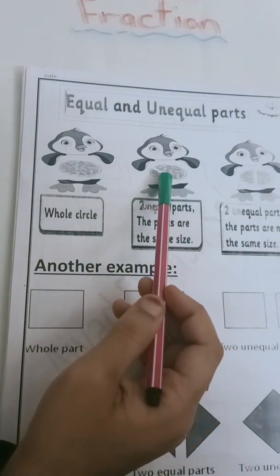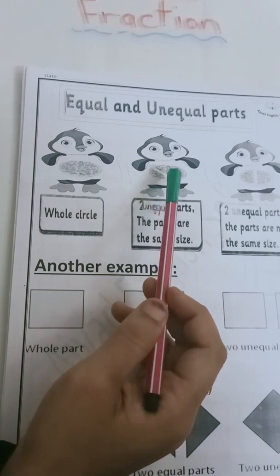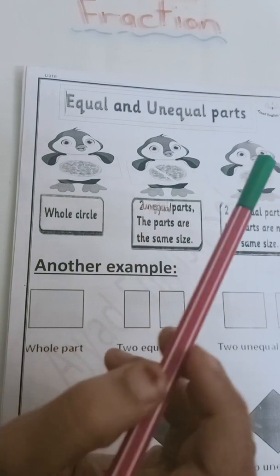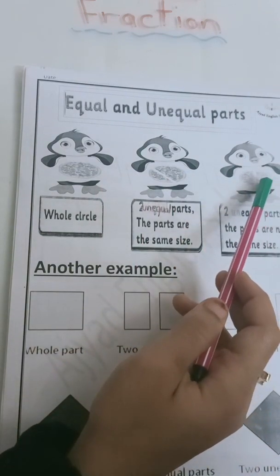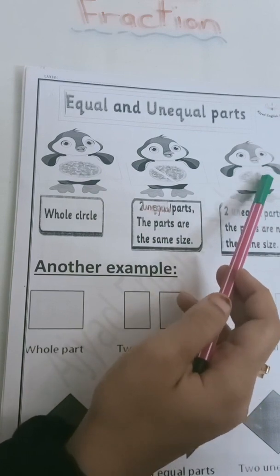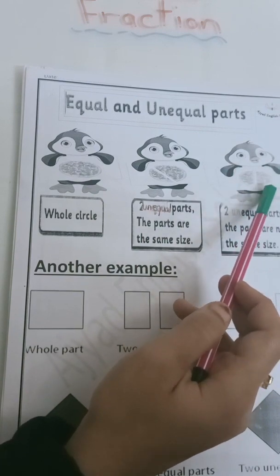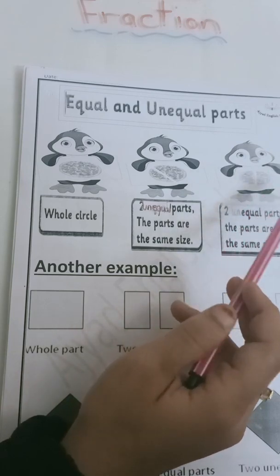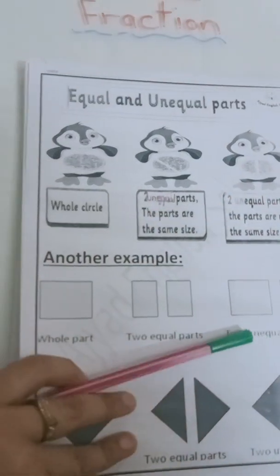Why? The first part doesn't have the same size as the second part. But the third one, the first part has the same size as the second part. So this is called equal parts. Okay? Another example.